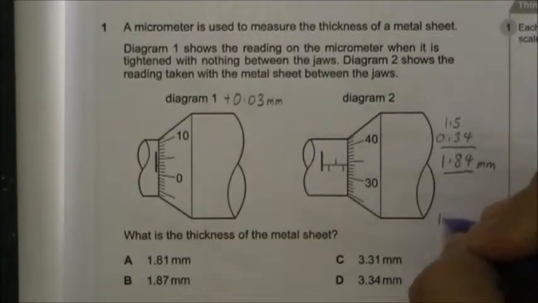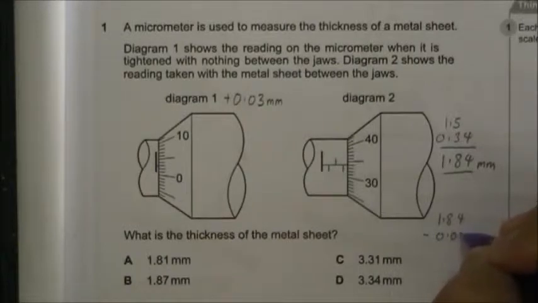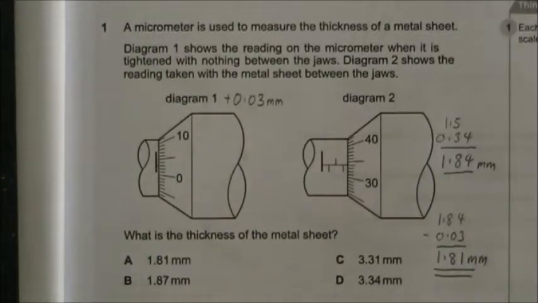And the actual reading, we will take the measured reading minus the zero error, which will give us 1.84 minus 0.03, and we will have the answer as 1.81 mm. Answer is A.